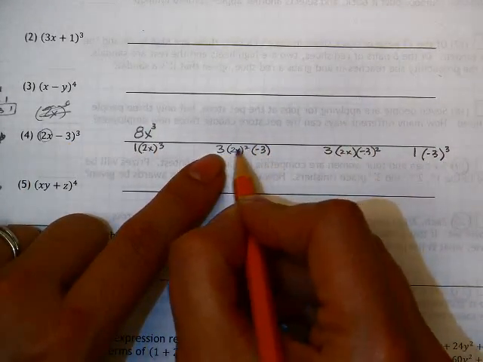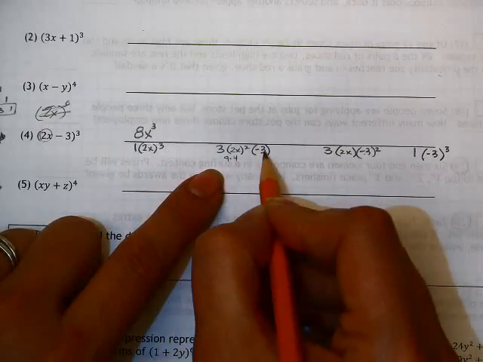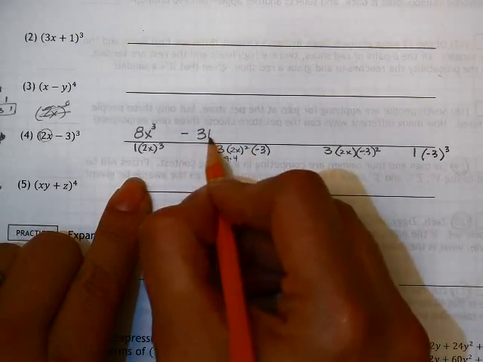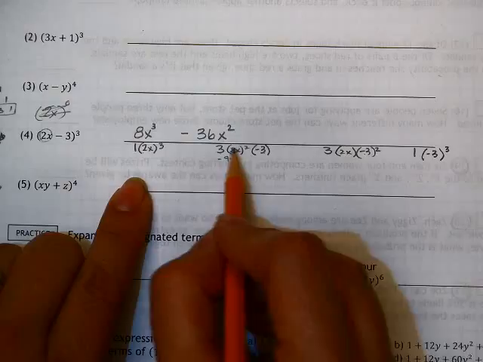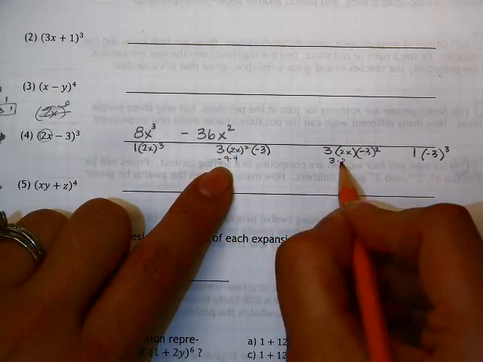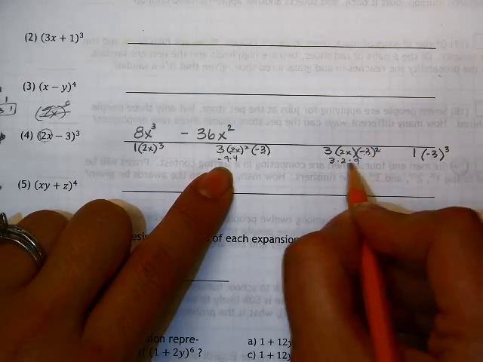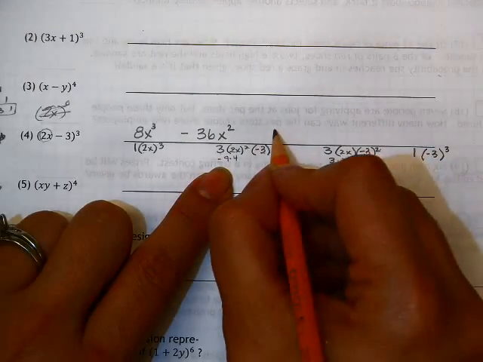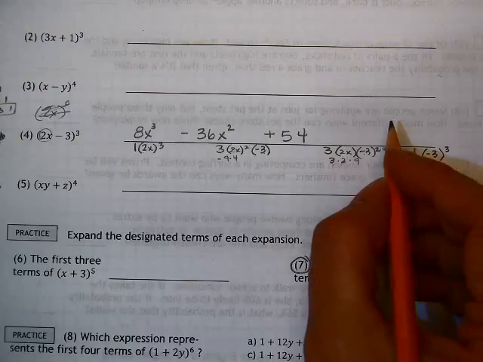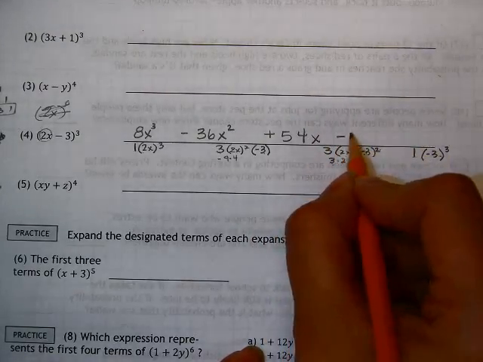Here I have 2 squared, which is 4, times 3 times 3, which is 9, but it's a negative 9, right? So this is negative 36x squared. Again, that was 4, because that was 2 squared times 3 times negative 3. Here we have 3 times 2 times negative 3 squared, which is positive 9. So 9 times 6 is equal to 54, and it is a positive on that one. And this one is just 1x. And then here is just a negative 27.